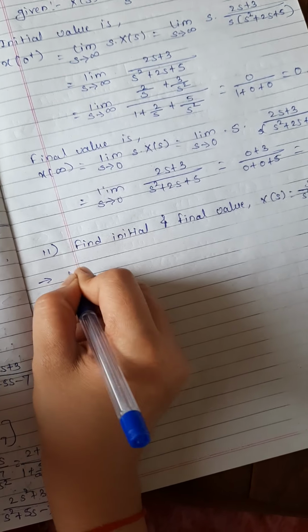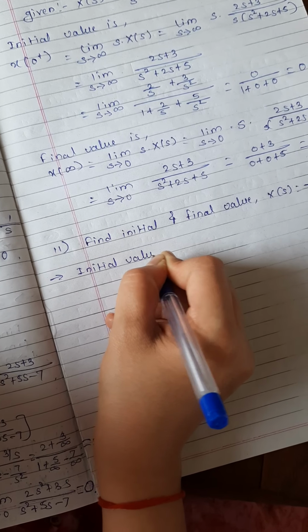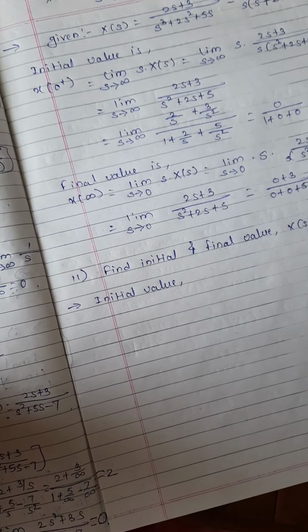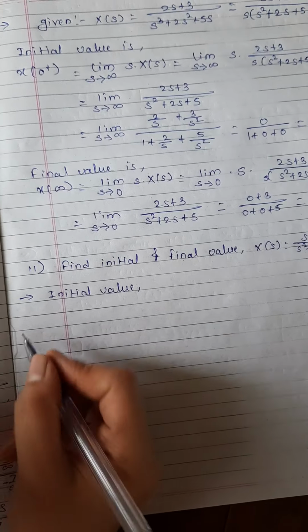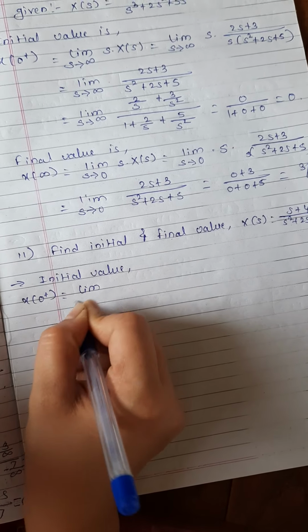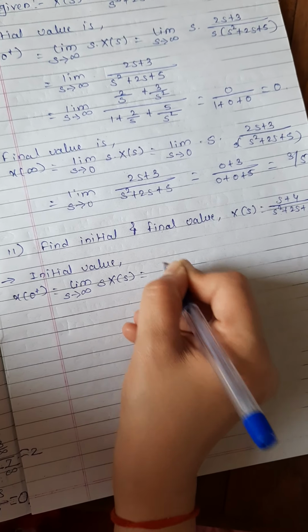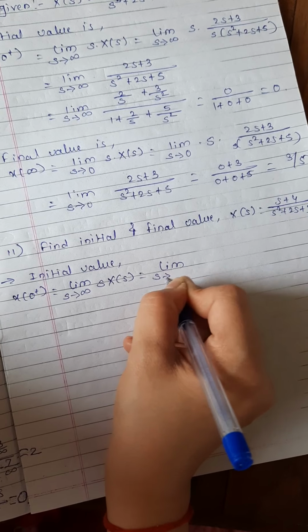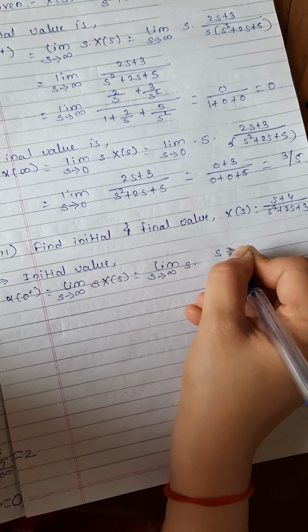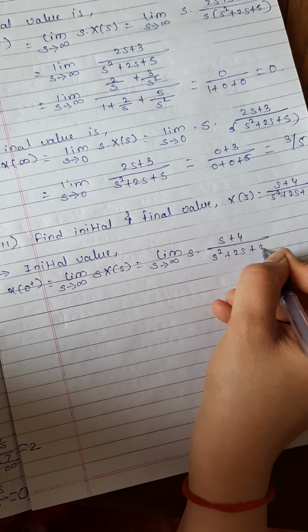So first we calculate the initial value. It is given by limit s tends to infinity of s into (s plus 4) divided by (s square plus 2s plus 3).